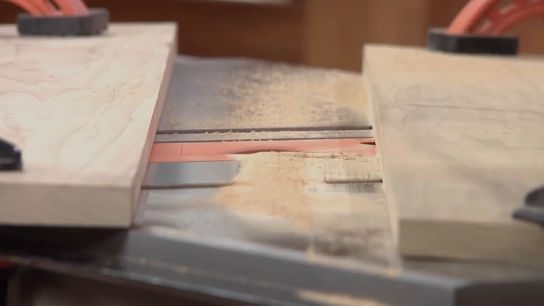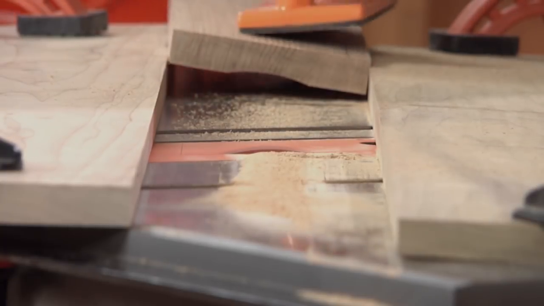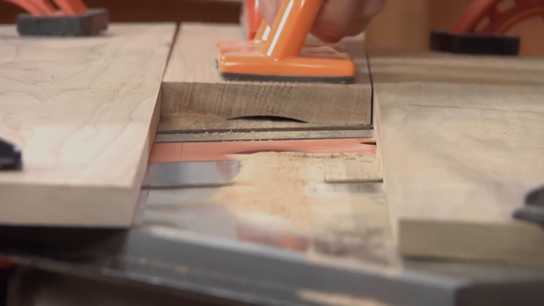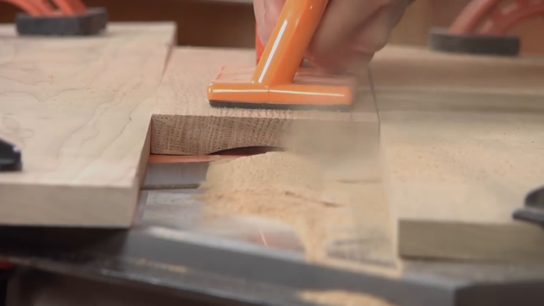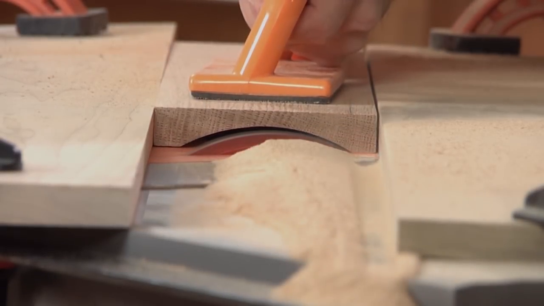I've raised the blade another 1/16 of an inch for the next pass. Raise the blade slightly between each pass. To cut this cove, I took 12 passes.